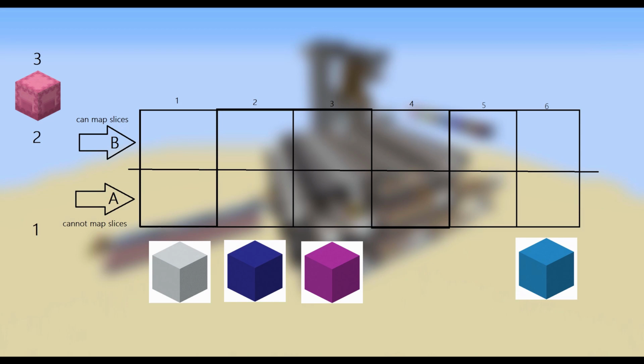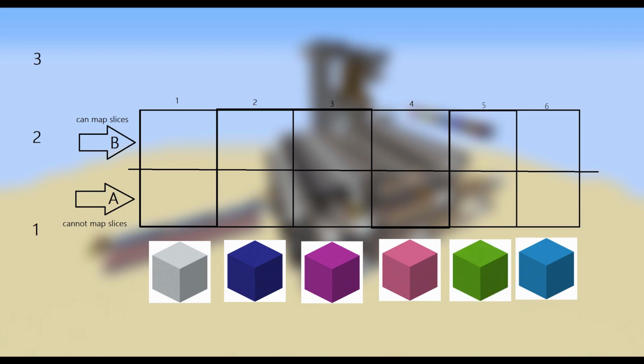It's also during this time that we send off any shulker boxes from the third box storage, in this case pink concrete, into the next available silo through input B. And we can do this safely because we know the shulker box has an item type which is not any of the item types of any of the slices, and so we're not going to risk mapping 2 or more slices to the same item type.